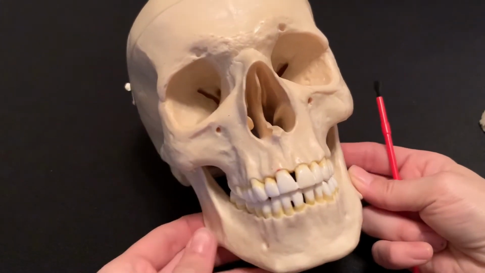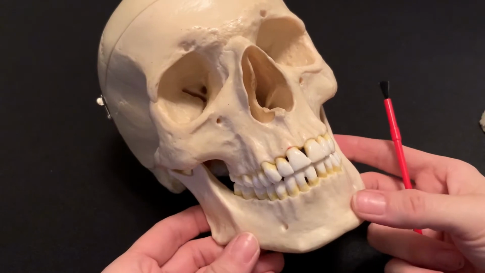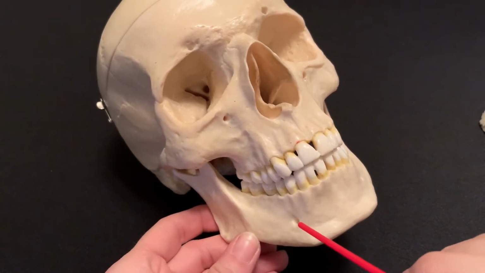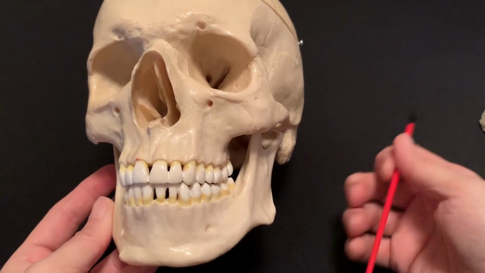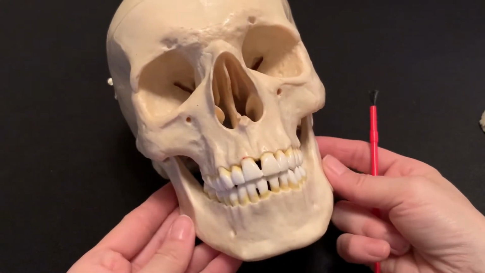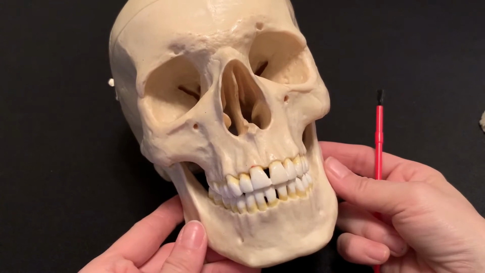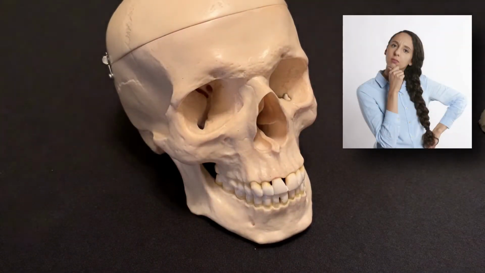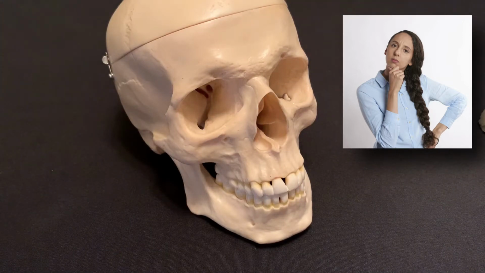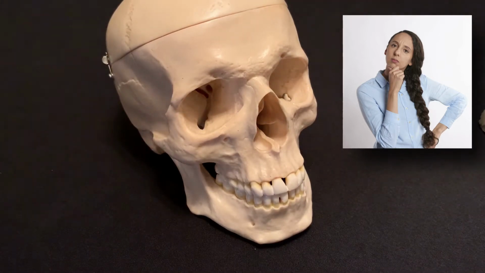Down below, if we look at the mandible itself, we can see two more foramina, one foramen on this side and another one on the other side. Those are the mental foramina. One way to remember those foramina is by thinking about the pose you would take if you were thinking really hard and putting your hand on your chin. You'd probably have your fingers on those two foramina.